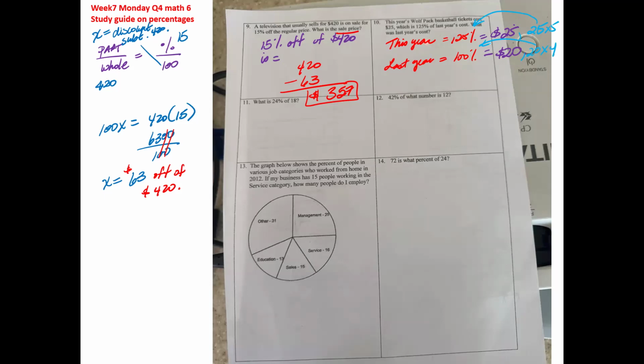I don't even know what you're talking about. 20 times 4 is, 20 times 5 gives you what? 100. Sorry.